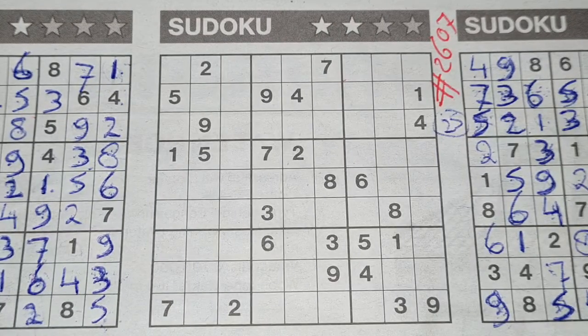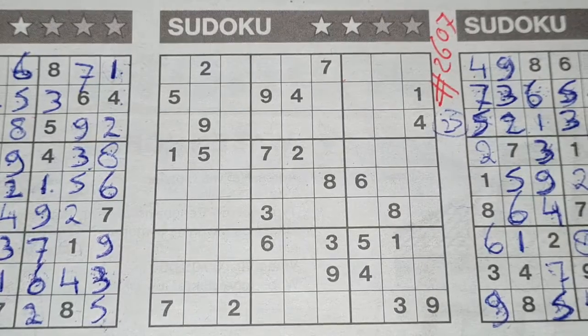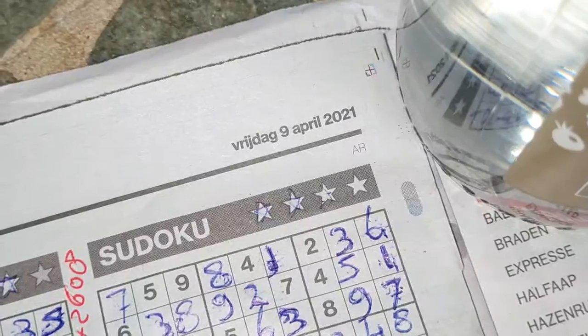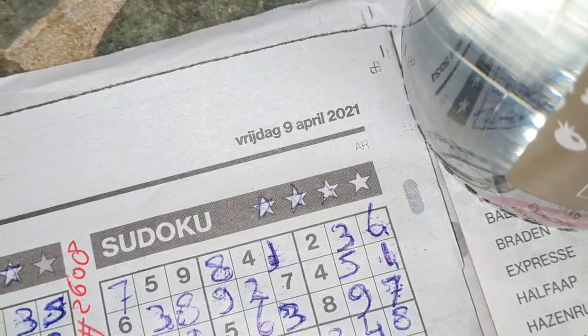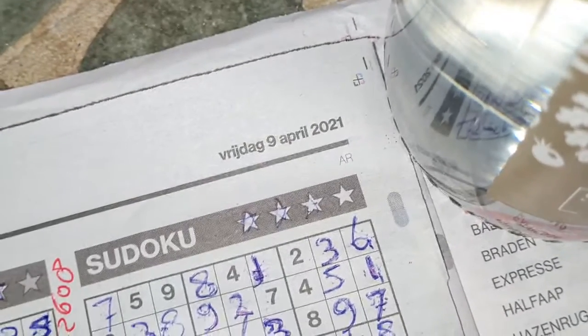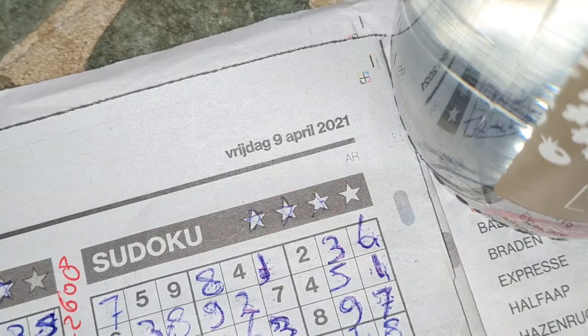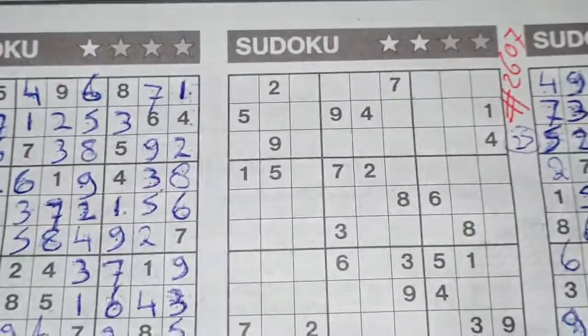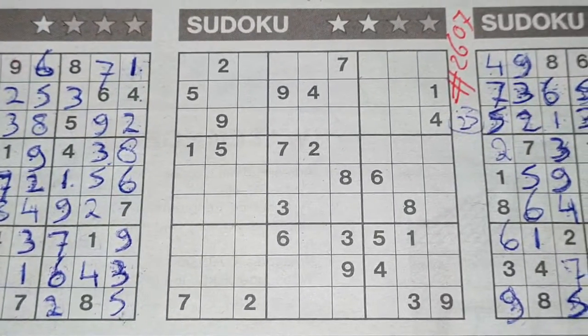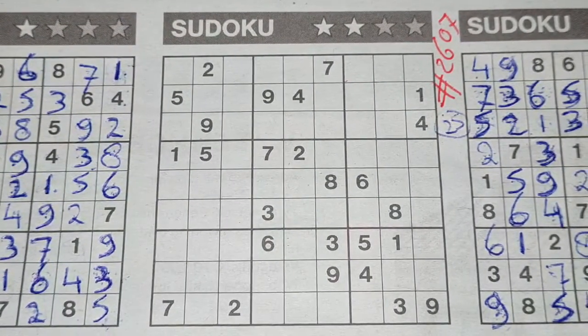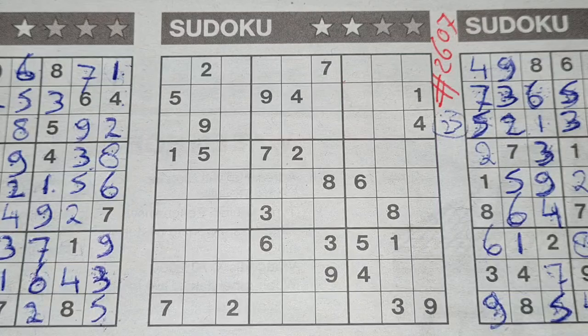Yes, in not today's newspaper, it's in the newspaper of Friday. Yes, in the additional of Friday, April the 9th, 2021. Actually, it's today, Monday, but today we have no extra Sudokus, no additional, only one regular Sudoku for today. So I've decided to finish the rest of the puzzle page of Friday.